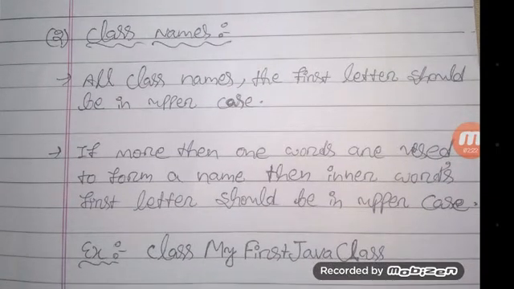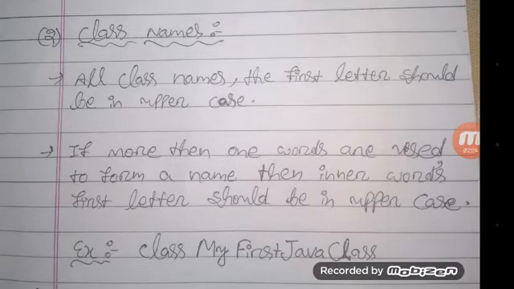our class name. So what is class name? For all class names, the first letter should be uppercase. If more than one word is used to form a name, then each inner word's first letter should be uppercase. For example, class MyFirstJavaClass. Here you can see that. Always remember that in a word the first letter should be uppercase. This is the rule of the class name.